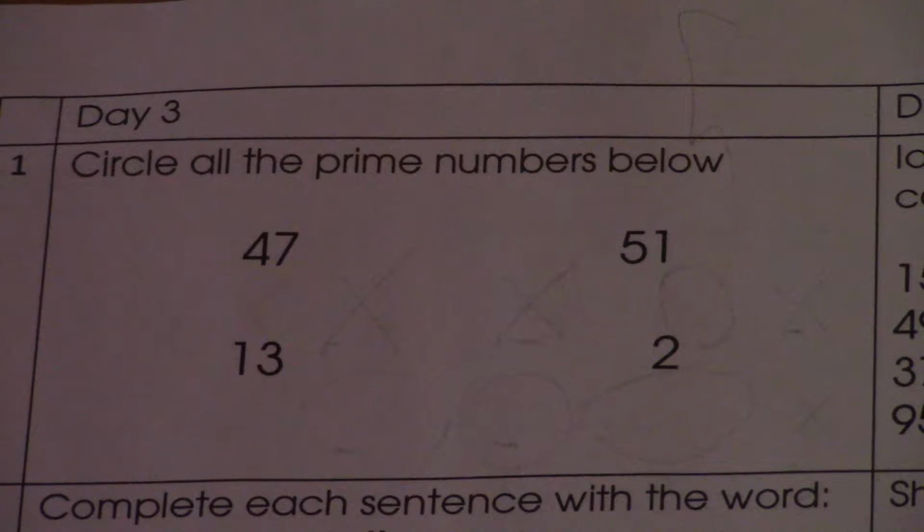This is day 3 of homework. The first question says, circle all the prime numbers below. Well, first I'm going to think about, is there anything that I've been working on in class that I can use to help with my prime numbers? If you remembered the sieve of Eratosthenes, I would get that out for homework and have it help you. If not, we're going to be looking for the ones that are only divisible by 1 and itself.